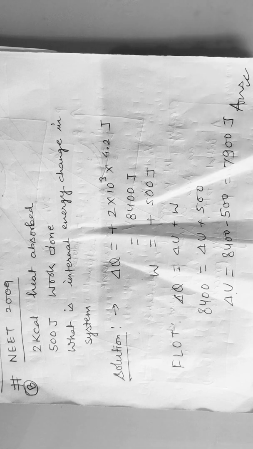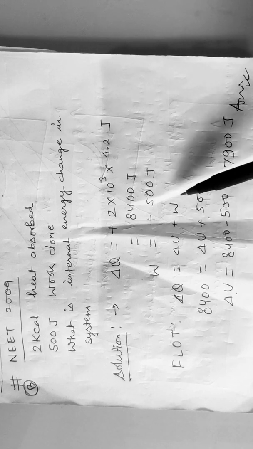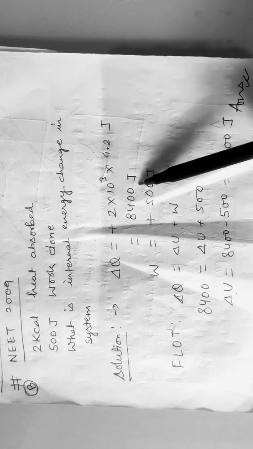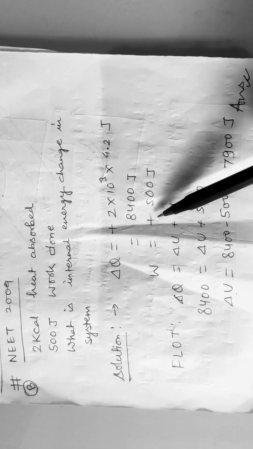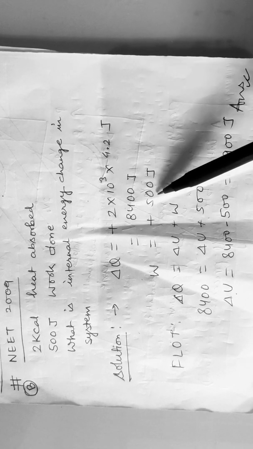So first law of thermodynamics, delta Q is equal to delta U plus W. Applying the sign conventions, heat absorbed will be positive. So we have taken it to positive. Okay, work done is by the system, so that will be positive. Now here apply first law of thermodynamics, we get delta U is equal to 7900 joule.